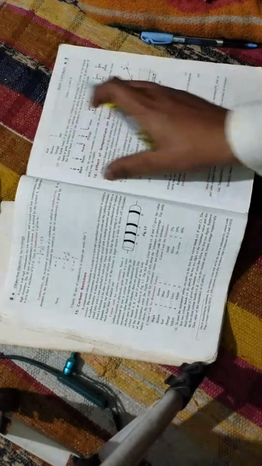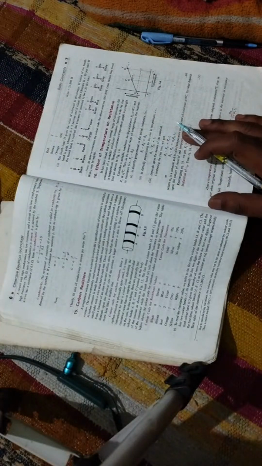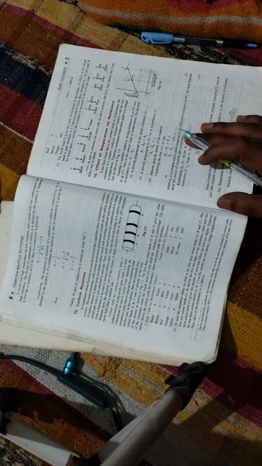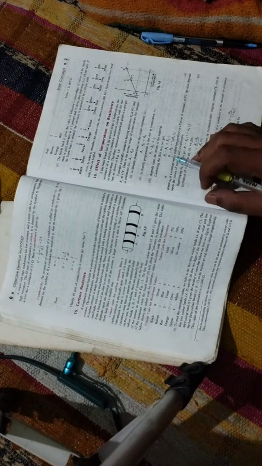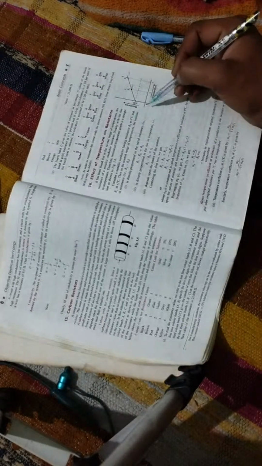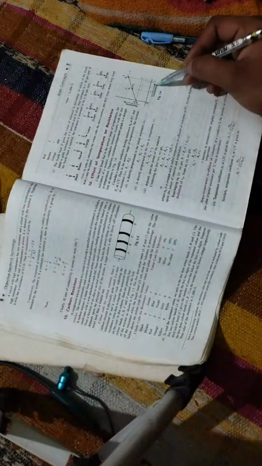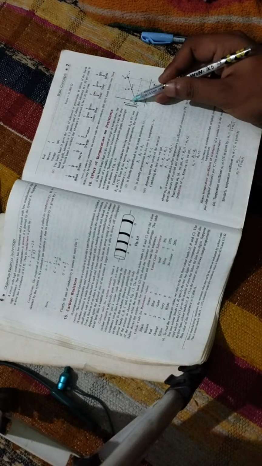There is a specific effect of temperature on resistance. If you increase the temperature, then the resistance increases with the temperature.